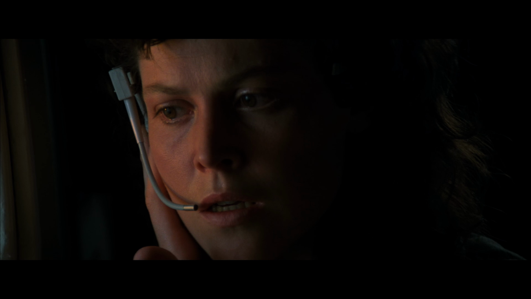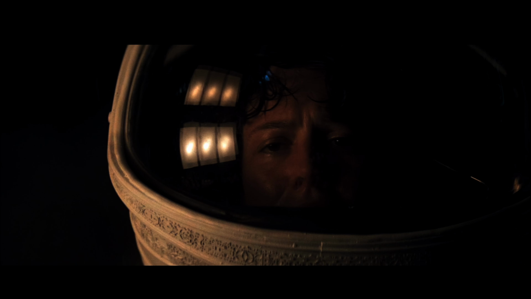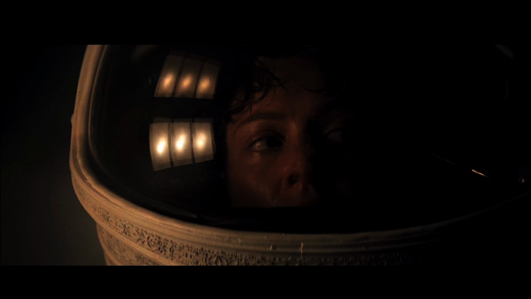Close-up shots are strategically used to capture the character's reactions, particularly during moments of terror and suspense. These close-ups intensify the audience's connection with the characters and heighten the emotional impact of the narrative.